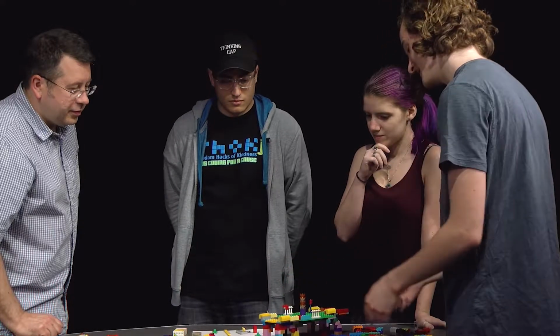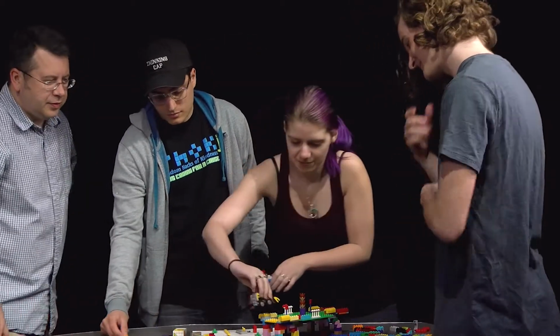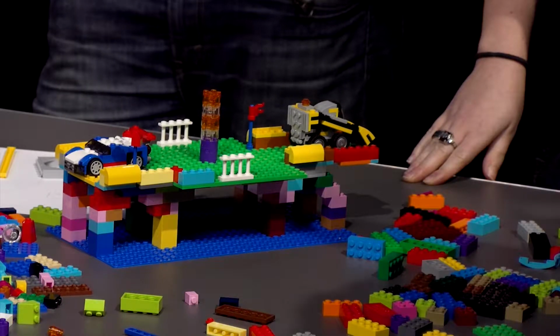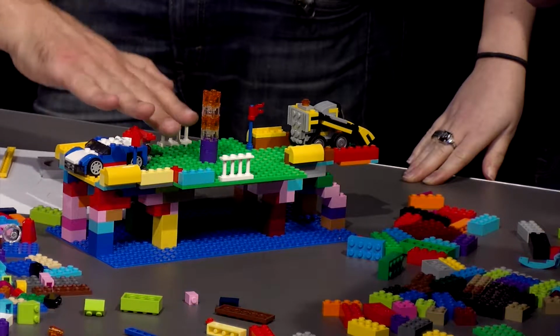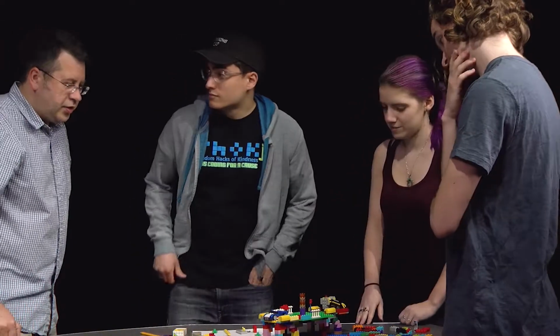There are two stop signs. Can you show me? It should be generous. So if we had one car coming this way and one coming this way, they would pass each other like so. Oh, very nice, very nice.